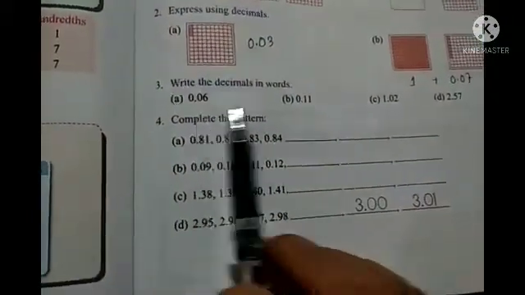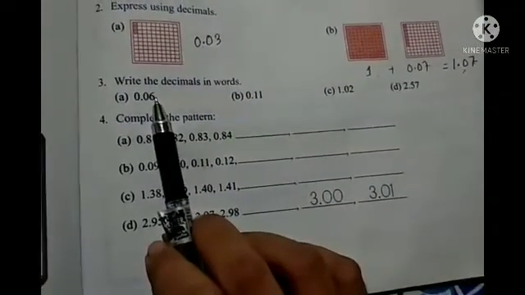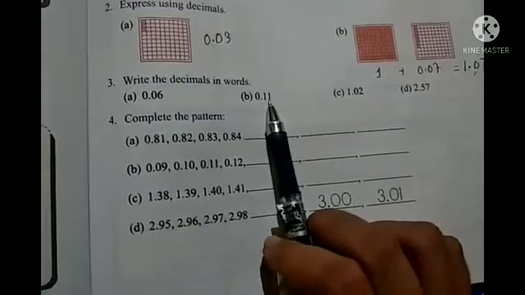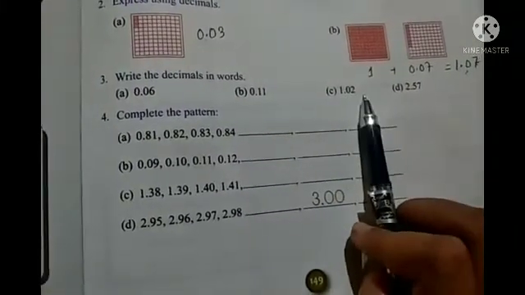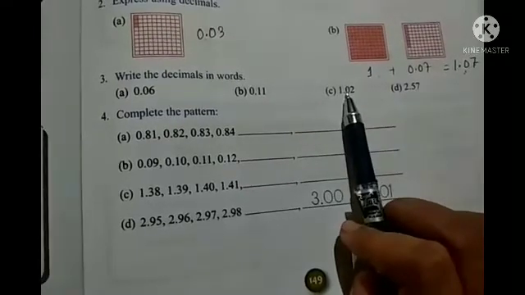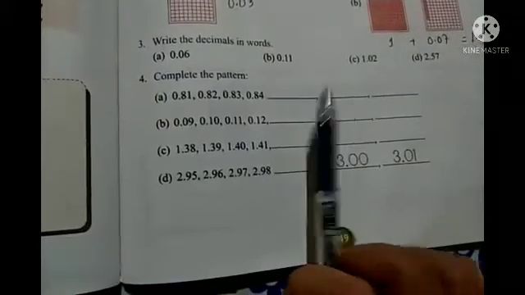I have already shown you how you have to write. Here you can write it as 6 hundredths or 0.06. Here you can write 11 hundredths, or you can write 0.11. Here 1 and 2 hundredths, or 1.02. Like that way you can write and complete the pattern. I think you can do it.